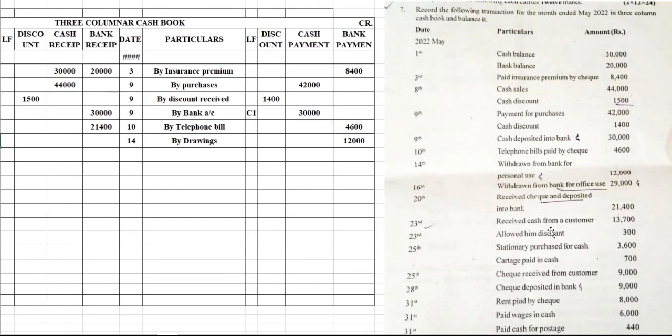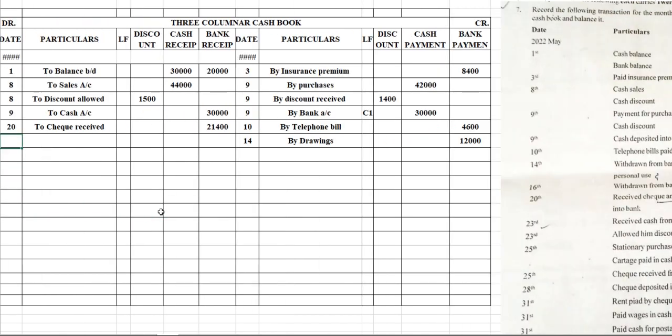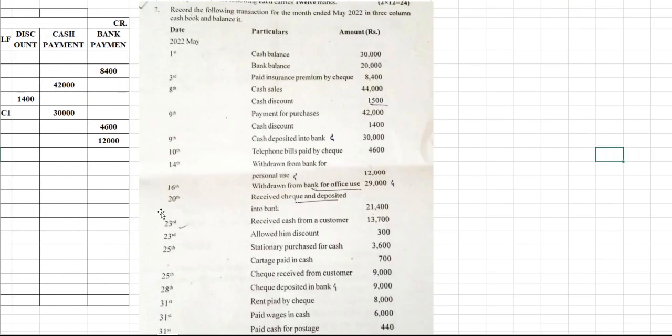On 23rd, received cash from a customer. So here directly on 23rd to customer, some customer we have received cash. How much? 13,700 rupees is received. Okay. Next.